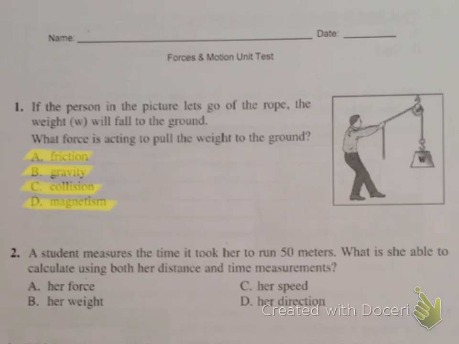Number 2. A student measures the time it took her to run 50 meters. What is she able to calculate using both her distance and time measurements? Is it A, her force, B, her weight, C, her speed, or D, her direction?